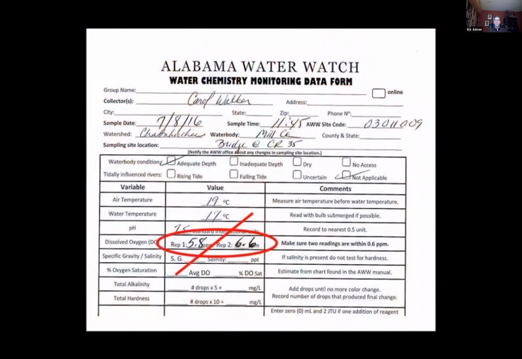If the two DO results are not within 0.6 parts per million of each other, rinse and refill the titration tube with leftover fixed sample from the first sample bottle and follow the titration steps. If the results still vary by more than 0.6 parts per million, repeat the entire procedure with new samples of water from the site. Leftover sodium thiosulfate in the titrator could have been contaminated with the water sample and should be discarded. Do not return the leftover titrant to the bottle.